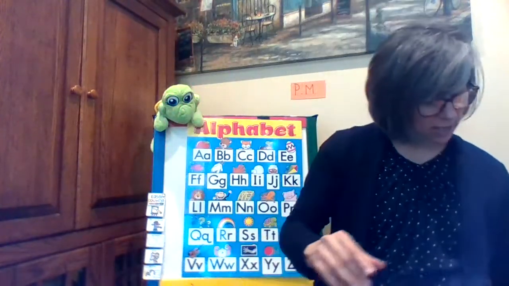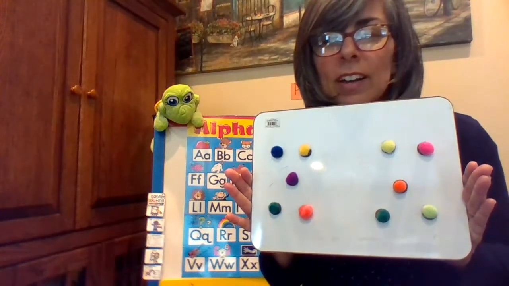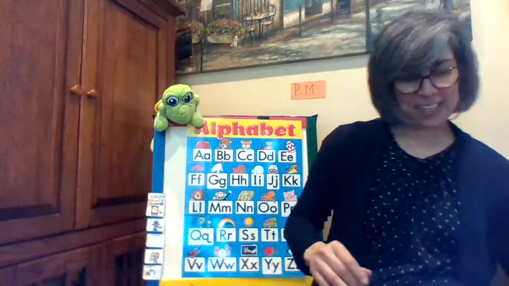Kind of like our hands, 5 and 5. Kind of like the balls that we counted, 5 and 5. 5 and 5 makes 10. Just like this, 5 and 5 makes 1, 2, 3, 4, 5, 6, 7, 8, 9, 10.